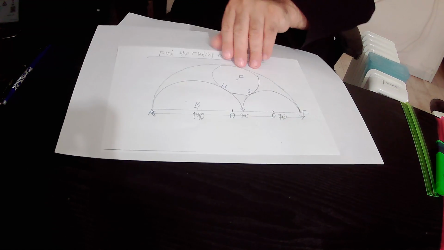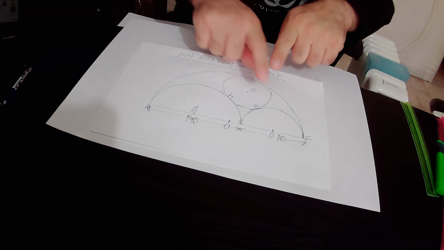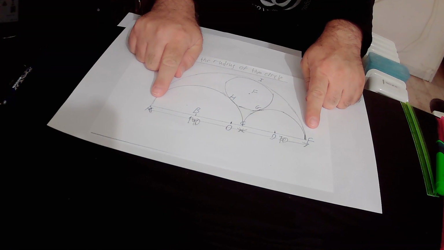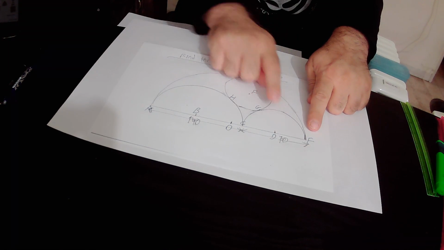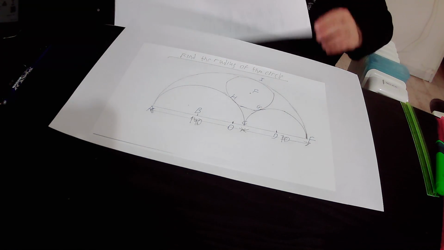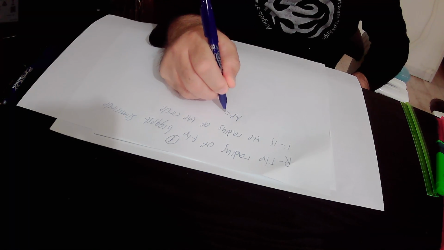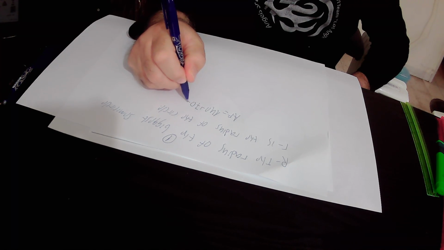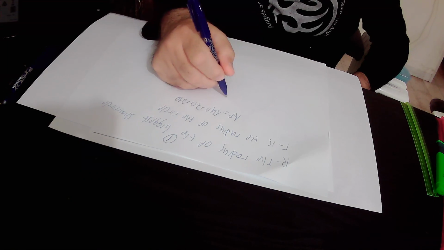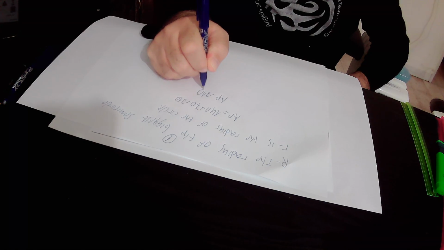Actually, it is given in the question that the length of this line segment AF is equal to 140 plus 70 units. So we can write down that AF equals 140 plus 70, that is 210 units. AF equals 210 units.